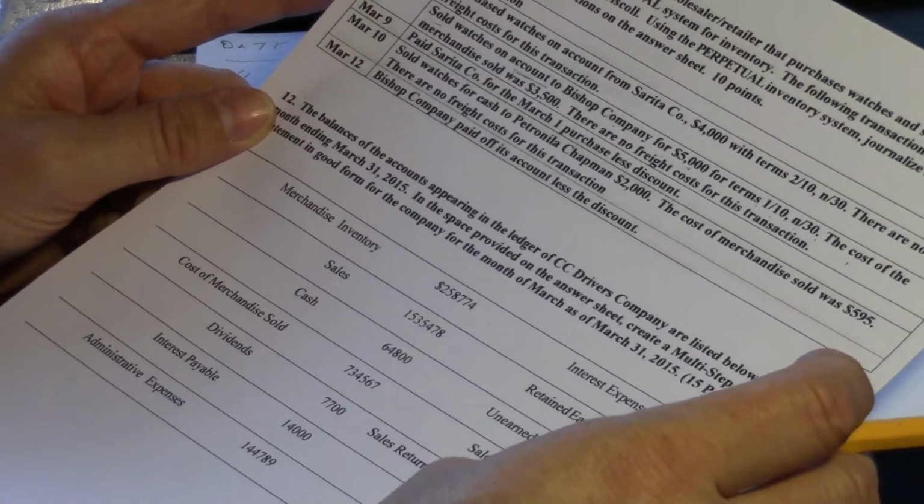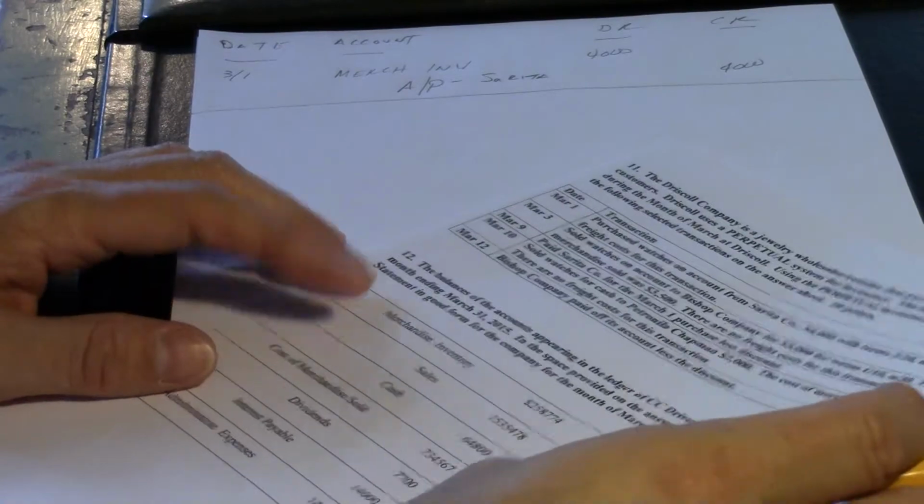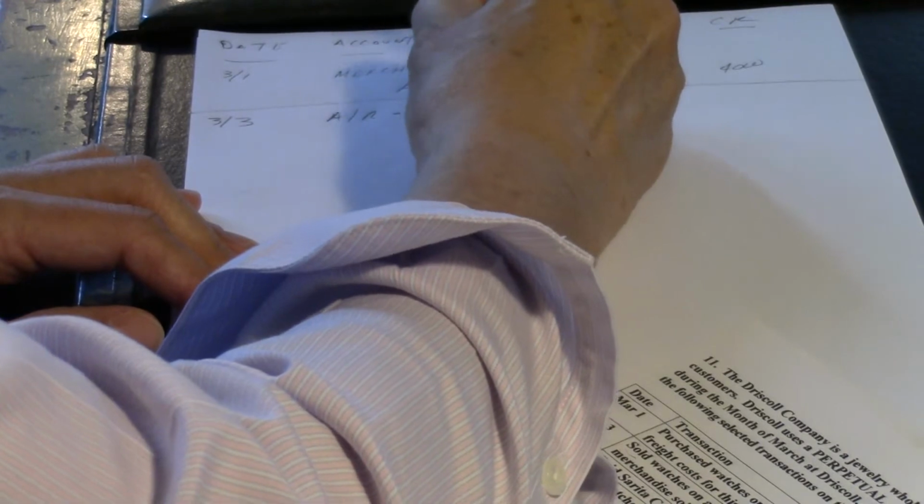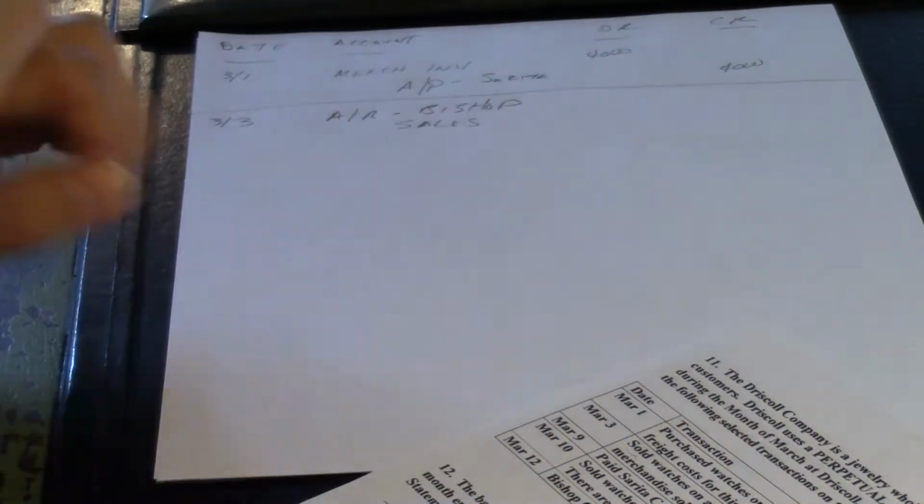Easy peasy. Sold watches on account for $5,000. So let's take care of that revenue first, and that's March 3. So we've got the account receivable from Bishop, and we have sales, and the amount was $5,000.